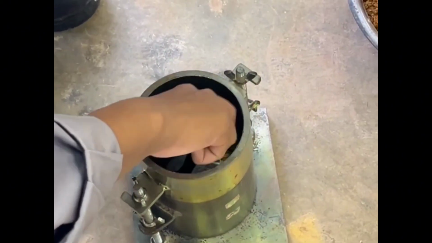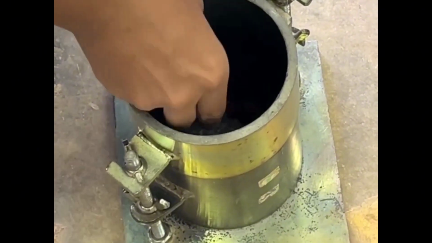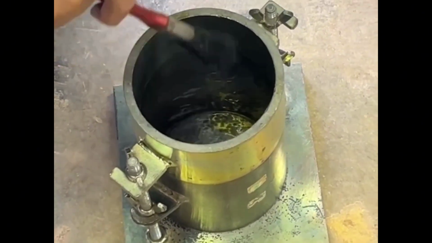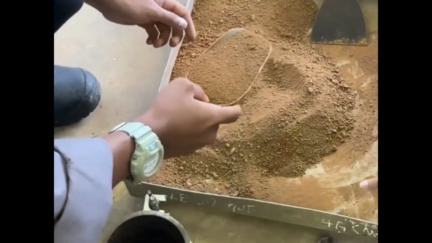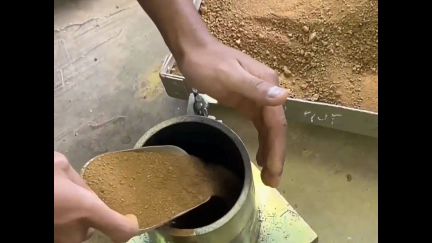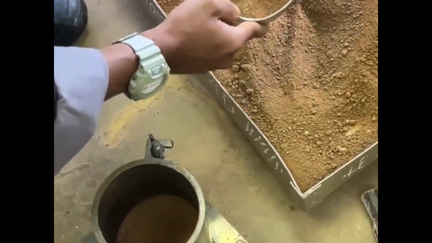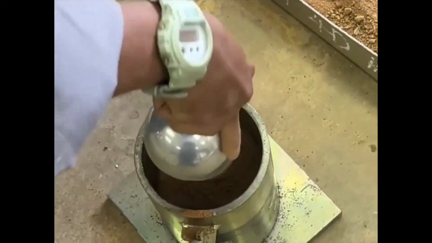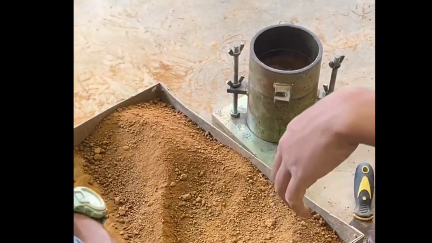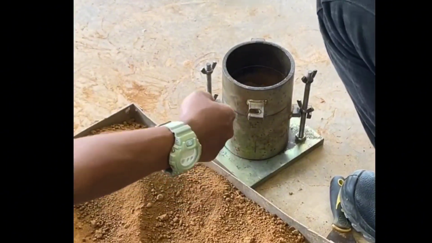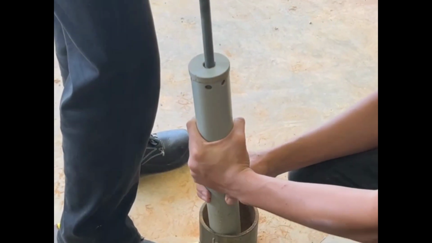Next, the mold and base plate were cleaned, assembled, weighed, and the inside of the mold was greased before attaching the collar. The matured soil was remixed and compacted into a 1000 ml mold in 3 equal layers. Each layer needs 27 blows using a rammer. For the first layer, we blow 27 times using a rammer, and it's the same for the second and third layer.